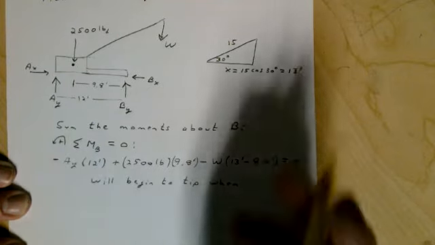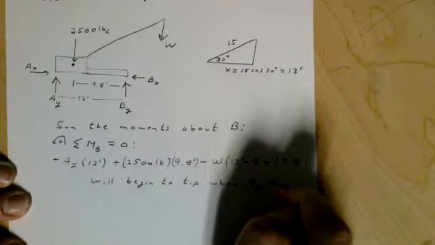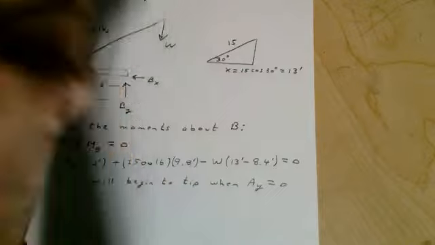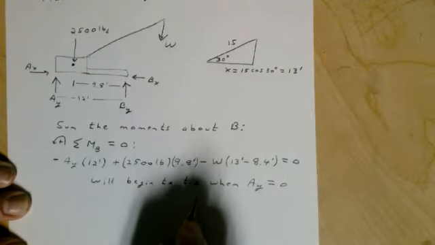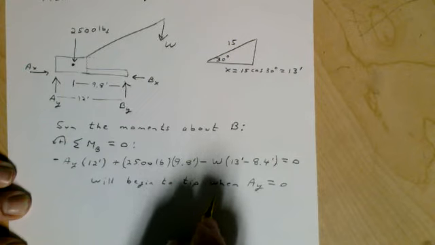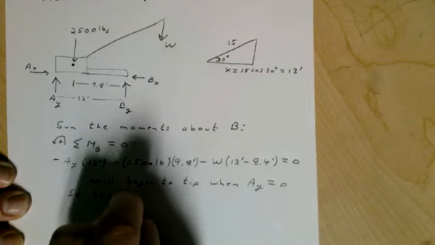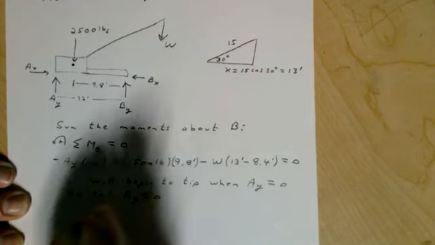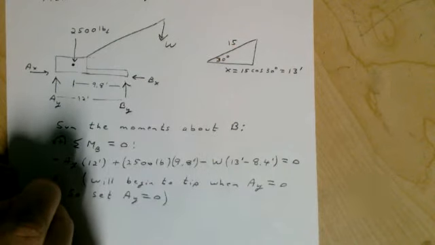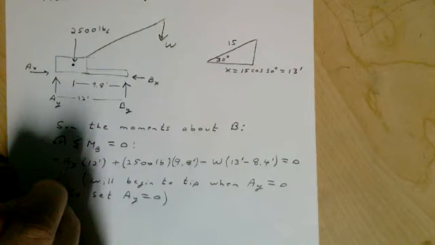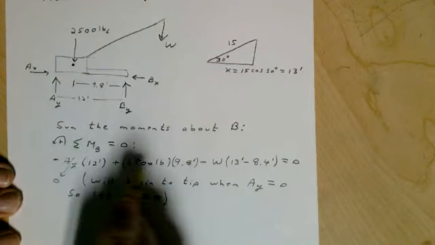But when it gets to be 0 and it goes negative, or it goes in the other direction, then it's going to tip. So it'll begin to tip when this is 0. So set AY equal to 0. Let's put that in parentheses. We'll set this equal to 0, and then solve the rest of it.